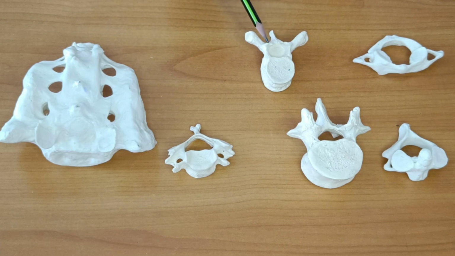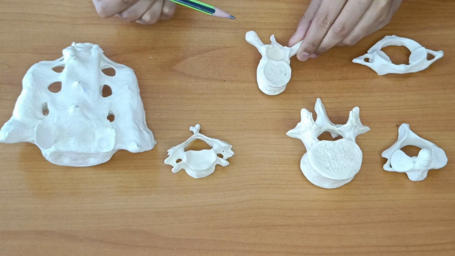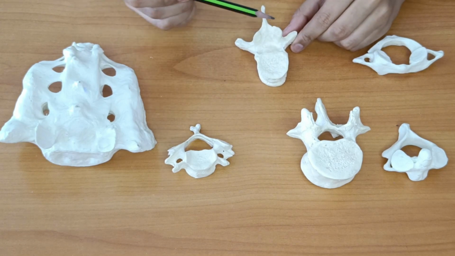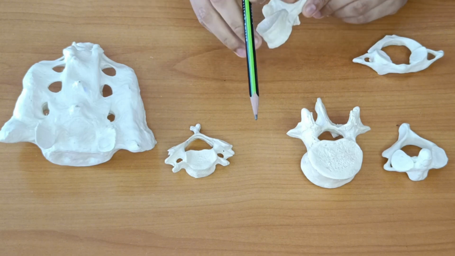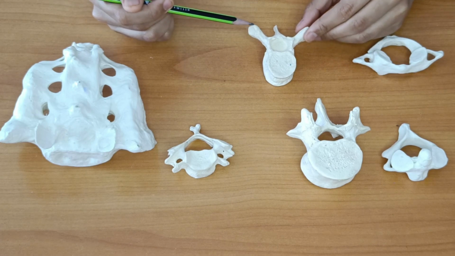Between the pedicle and lamina, we have the transverse process. You can see these two bumps, which are the superior articular processes. We have two facing upwards, and if we turn this backwards, we can see two inferior articular processes. So we have a total of 7 processes: two inferior, two superior, a spinous process and two transverse processes.